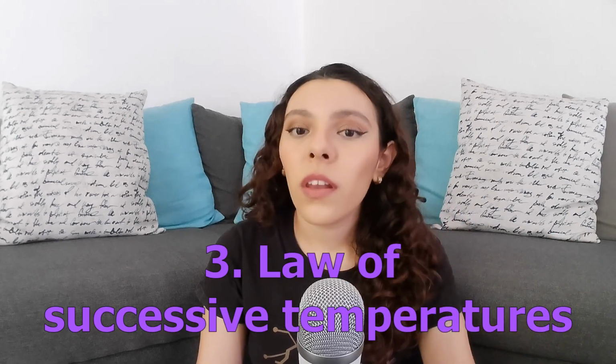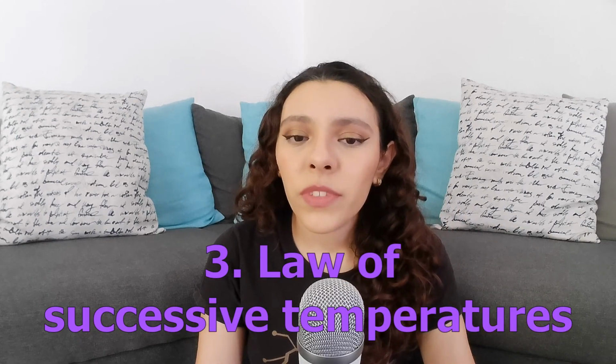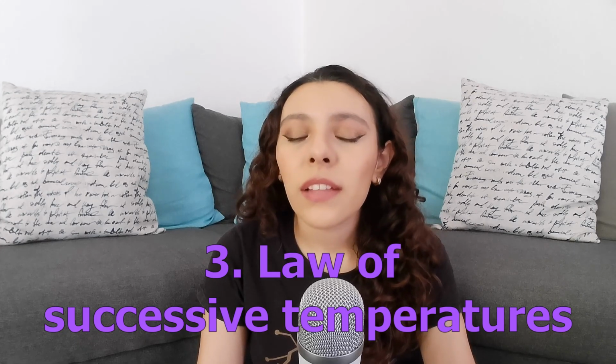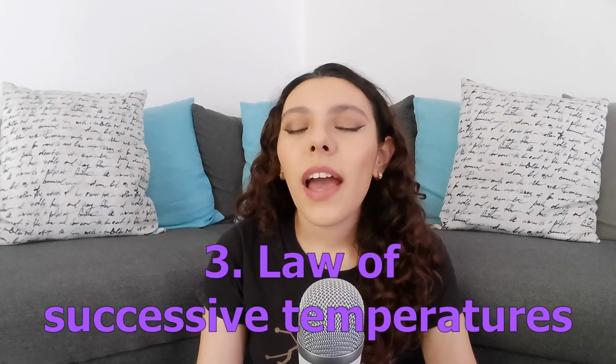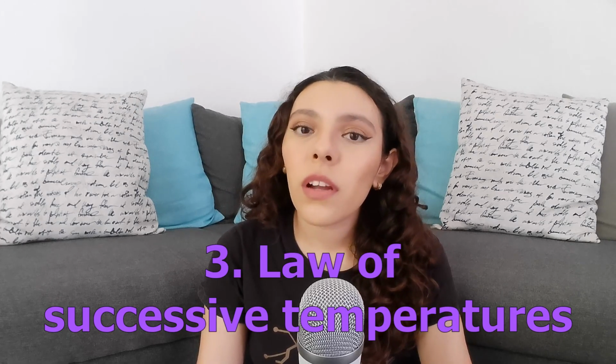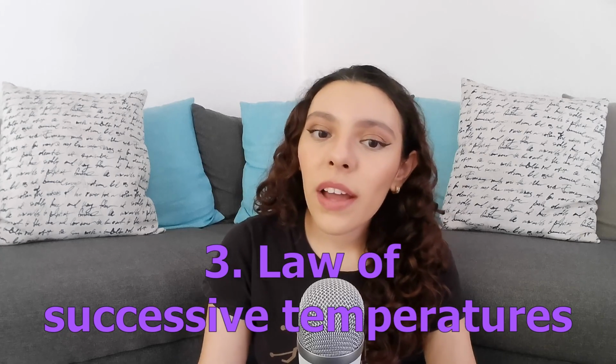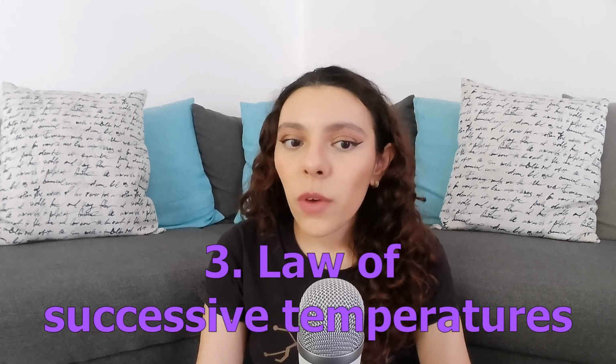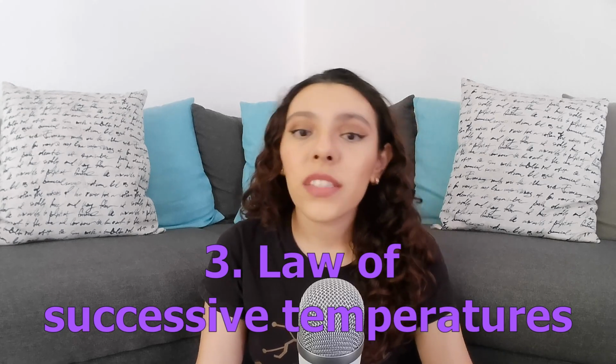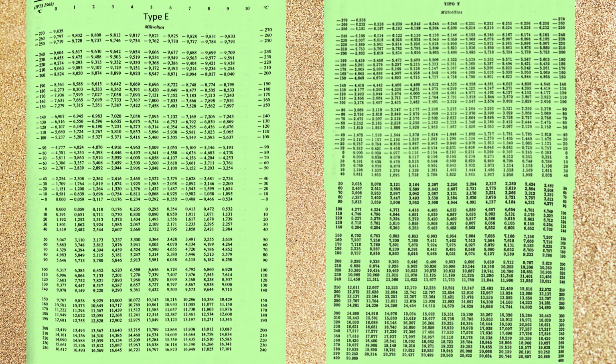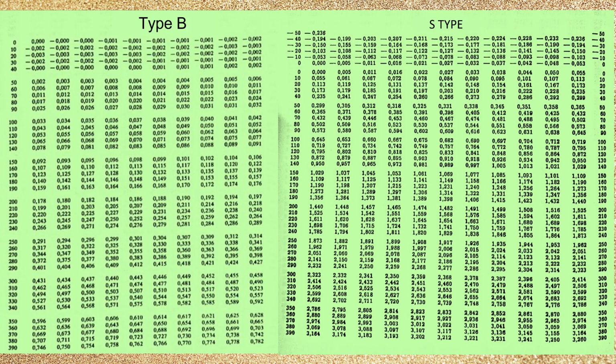The third law is the law of successive temperatures. The EMF generated by a thermocouple with its junctions at temperatures T1 and T3 is the algebraic sum of the EMF of the thermocouple with its junctions at T1 and T2 and of the EMF of the same thermocouple with its junctions at temperatures T2 and T3. By these laws, it becomes evident that a small direct voltage is developed in the circuit proportional to the temperature of the measurement junction, as long as there is a temperature difference with the reference junction. The values of EMF are tabulated in conversion tables with the reference junction at 0 Celsius.